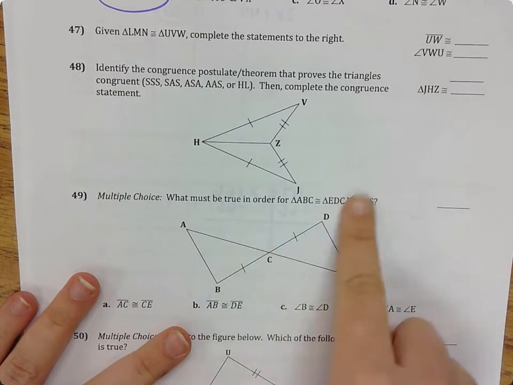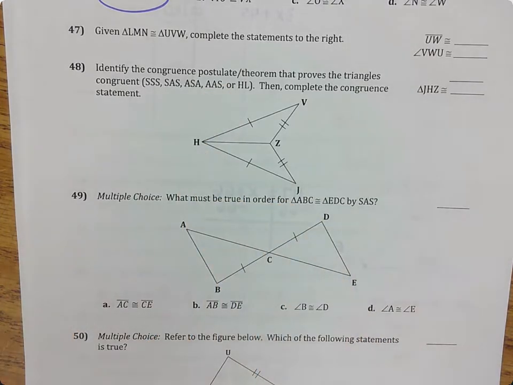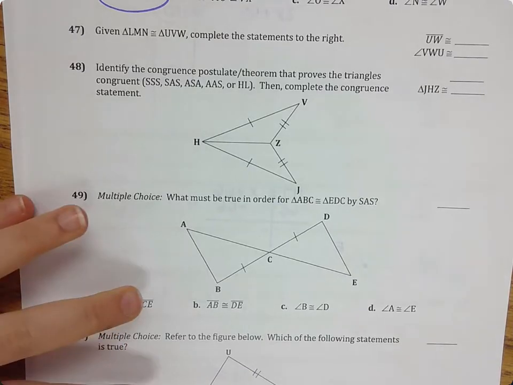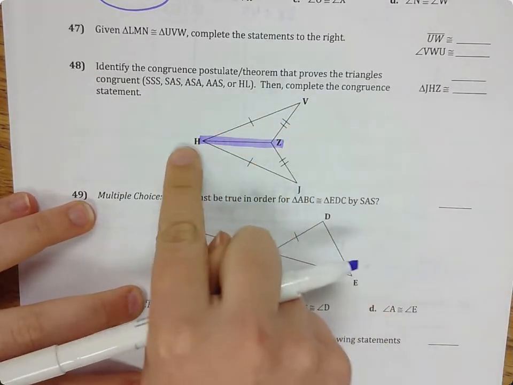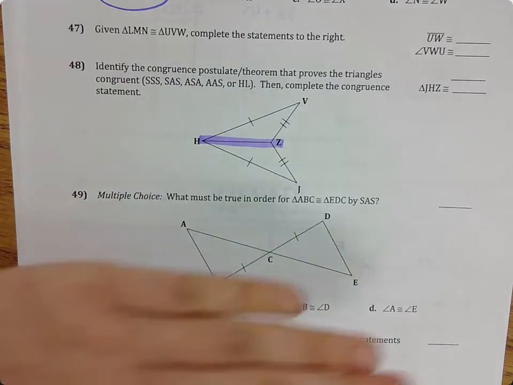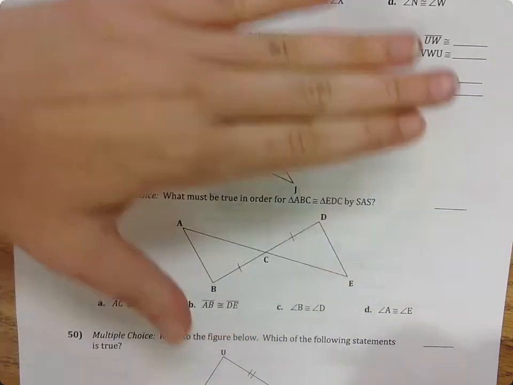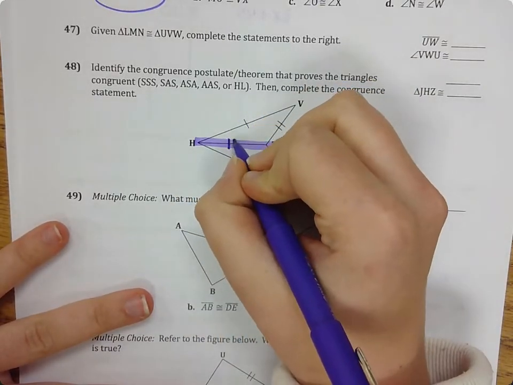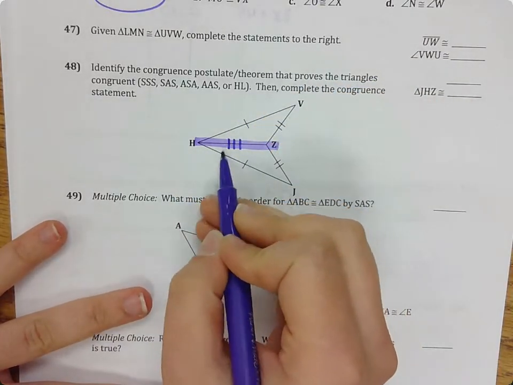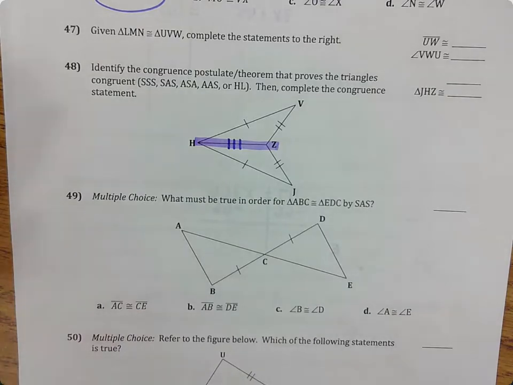So there's one thing that jumps out to me about this triangle, and it's that they are overlapping. The triangles share a side. They're kind of like touching. So this side here from H to Z is in both this top triangle and in the bottom triangle. So what we know is whatever this length is, it's going to be congruent to itself. I'm going to add those congruent bars.